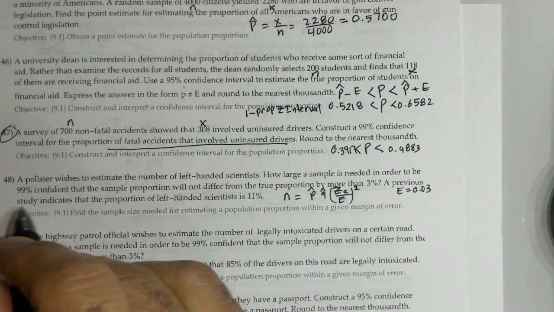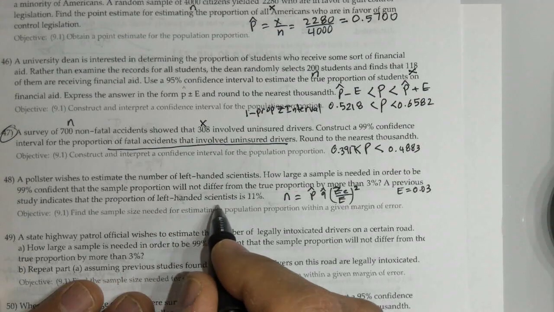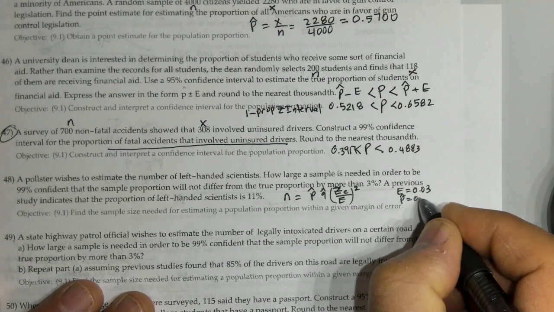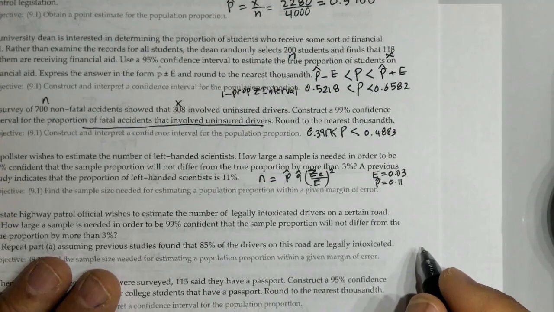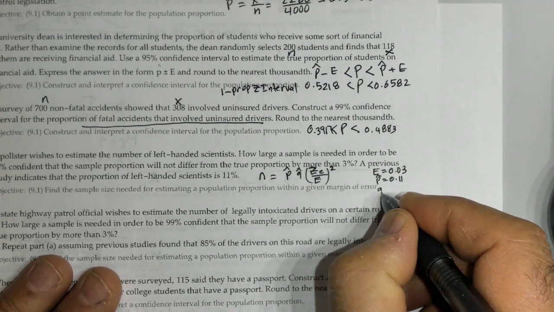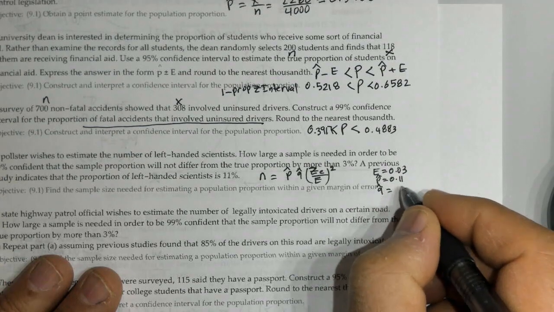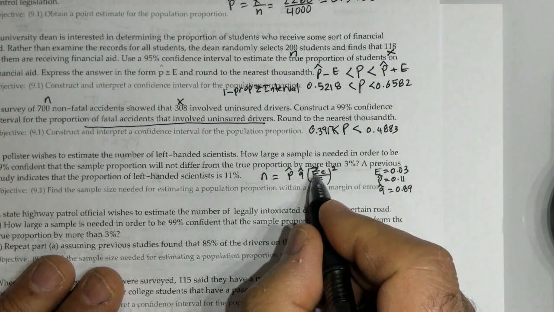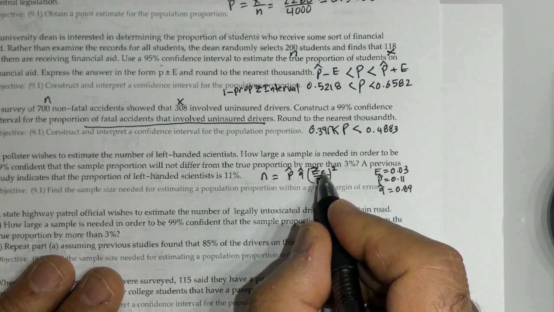He says a previous study indicated that the proportion of left-handed scientists is 11%. That's p hat, 0.11. If you know p hat, then you know q hat. q hat is the probability of failure, which is 1 minus 0.11, so 0.89. What's left is to find Zc.